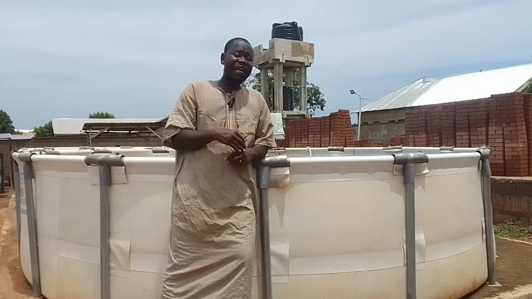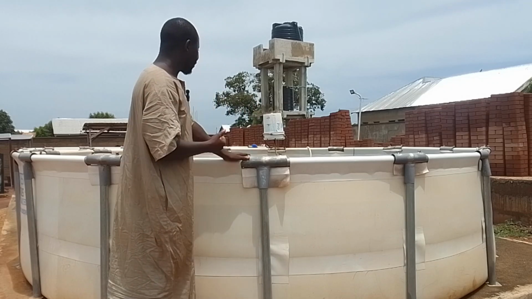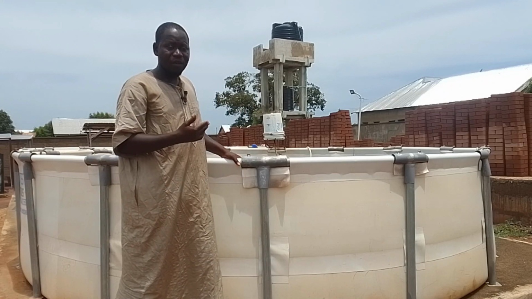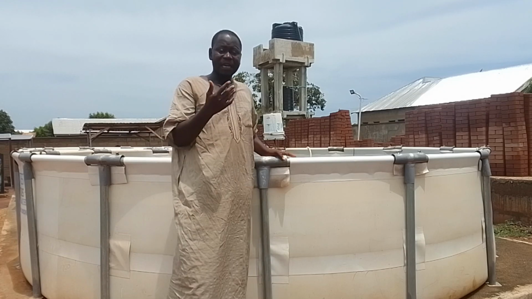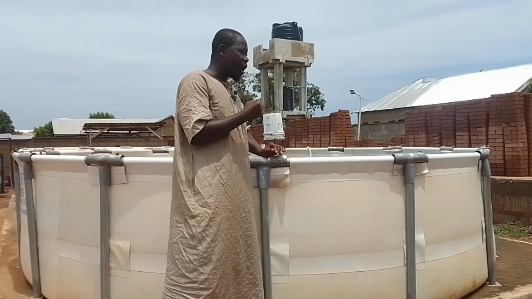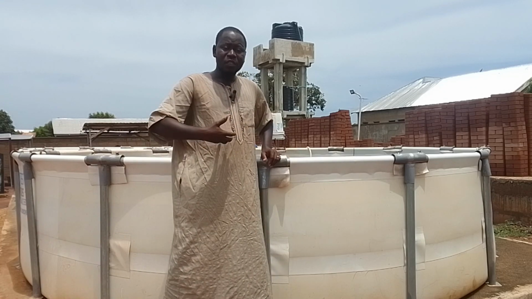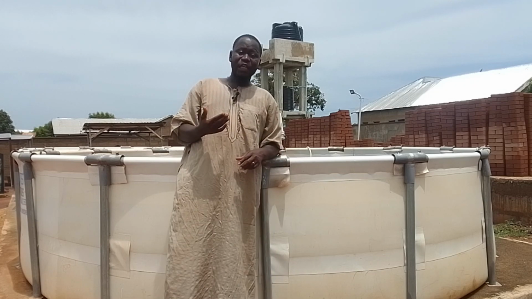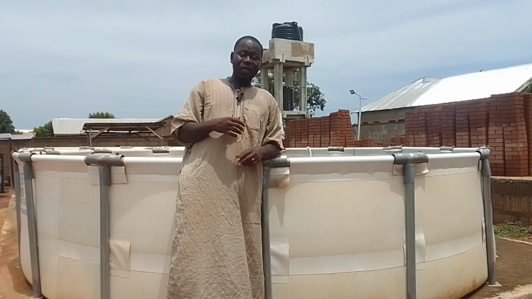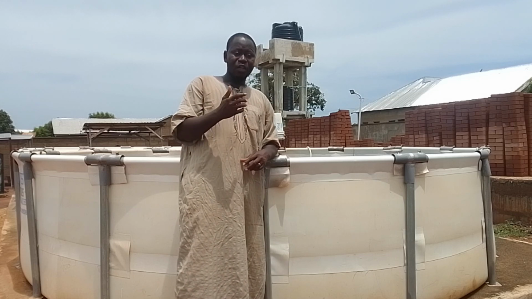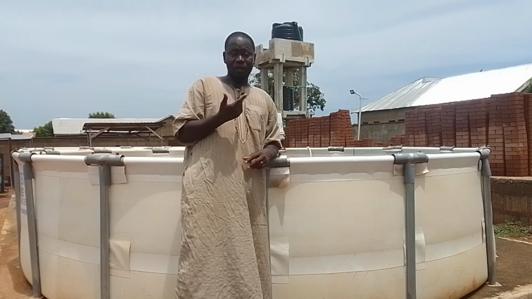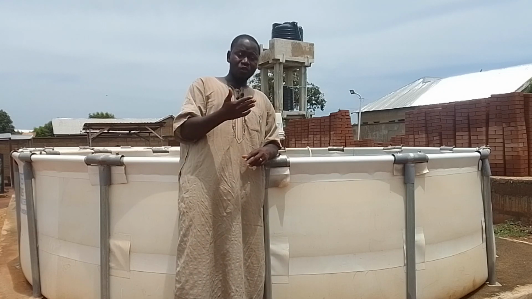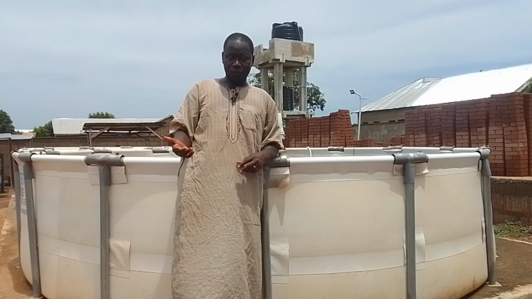Another issue has to do with environmentalists complaining about noise, especially if you're not using the submersible pump and you're using pumps that produce sound. That noise, they say, is an environmental issue. Also, if you're using generators, you release fossil fuel into the atmosphere, which also causes environmental issues.